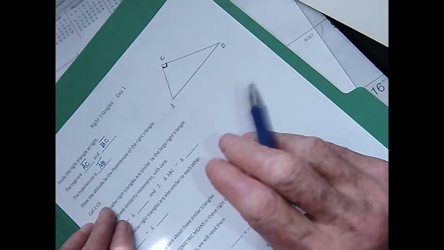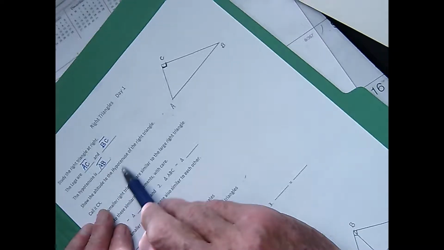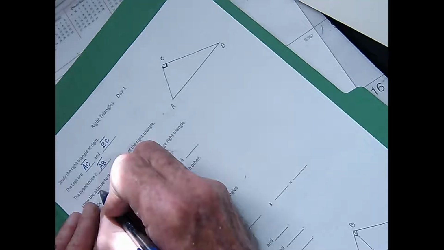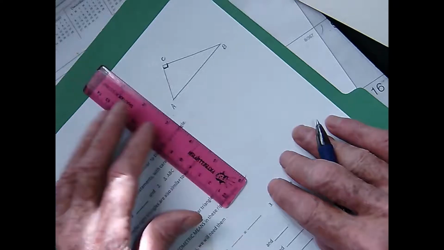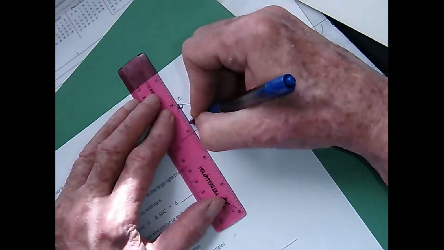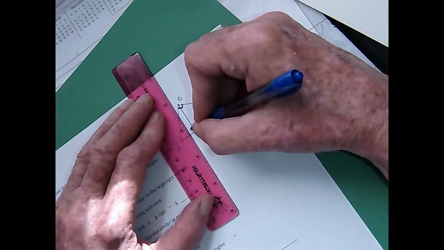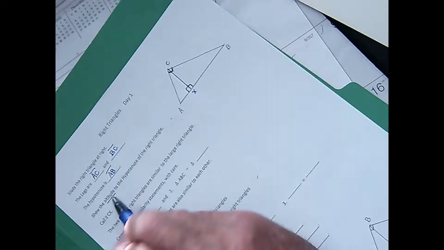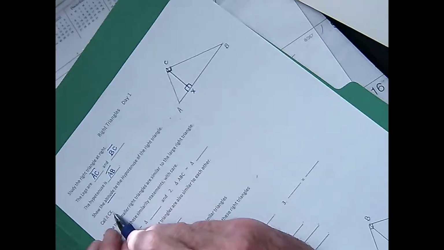And then it starts to get interesting. Show the altitude to the hypotenuse of the right triangle. What you have to remember, for it to be an altitude, it must be perpendicular to the line of the opposite side. That'll be easy enough to do. I'll go from C to the line of the opposite side as perpendicularly as I could, show that those are right angles, and call that place X. So I just built the altitude to the hypotenuse of the right triangle, and I called it CX.